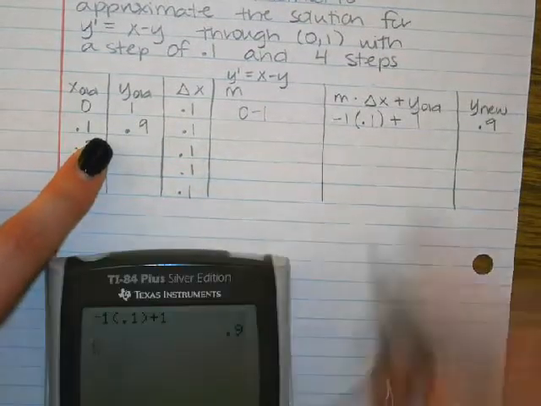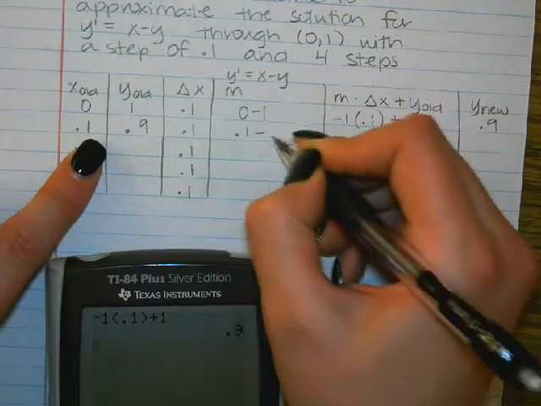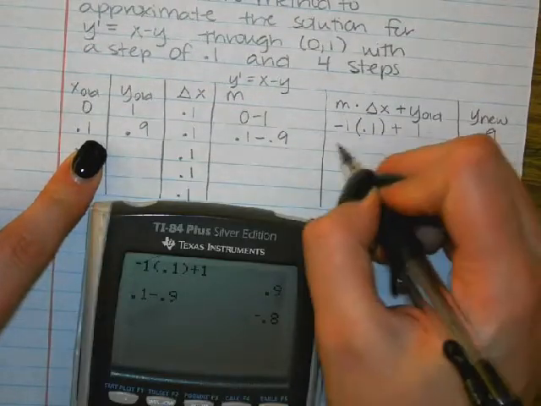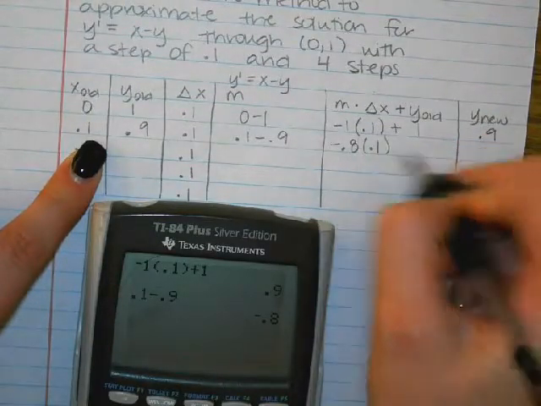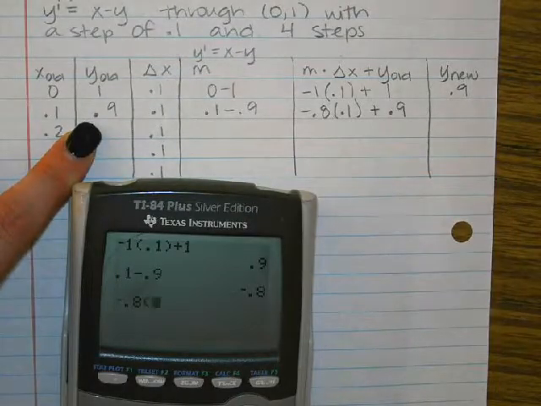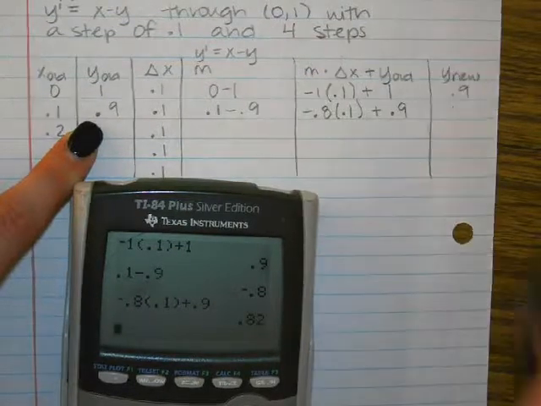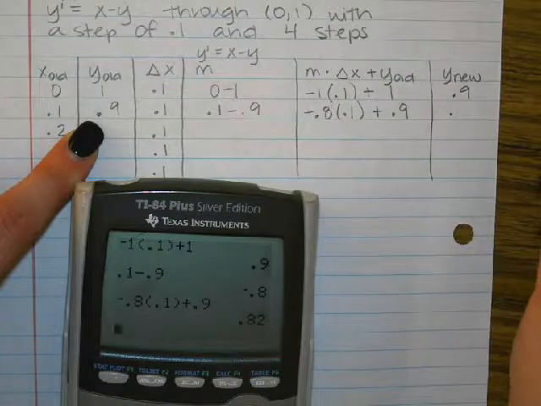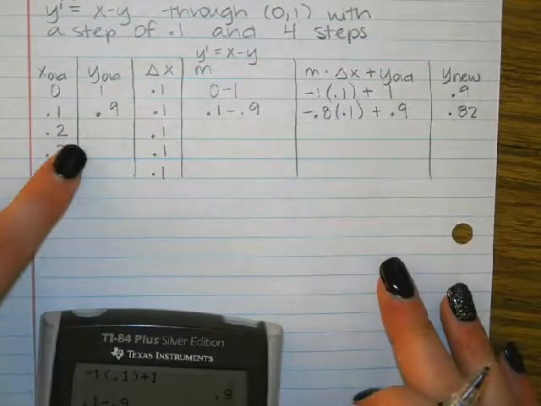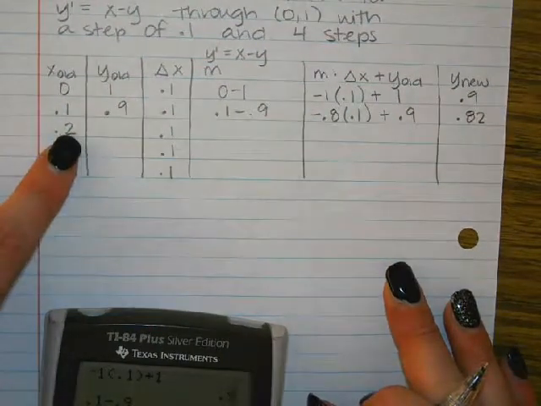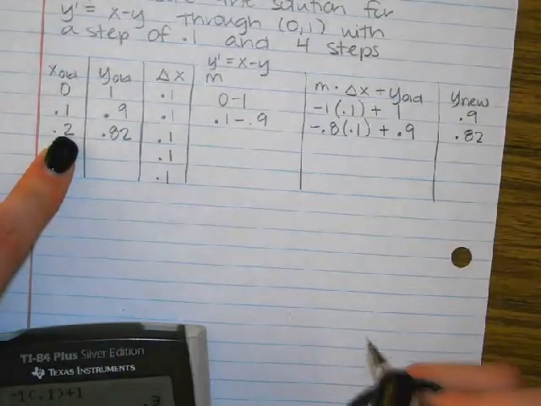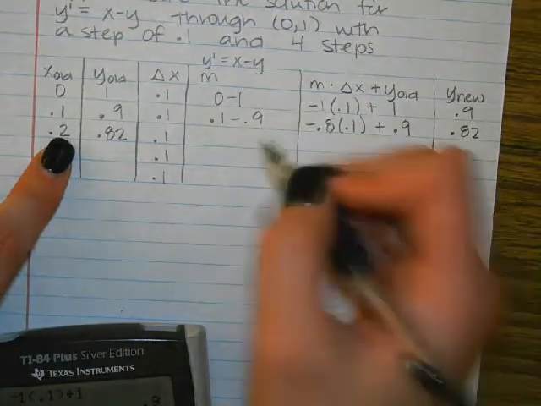All right, and then we do it again. So we've got 0.1 minus 0.9. It is tedious, yep. Is -0.8 times 0.1 plus the old y-coordinate. And what are you guys getting for your new y-coordinate? 0.82. So another point that we're expecting to see would be the point with an x-coordinate of 0.2 and a y-coordinate of 0.82. And then we do it again. So we've got x minus y.